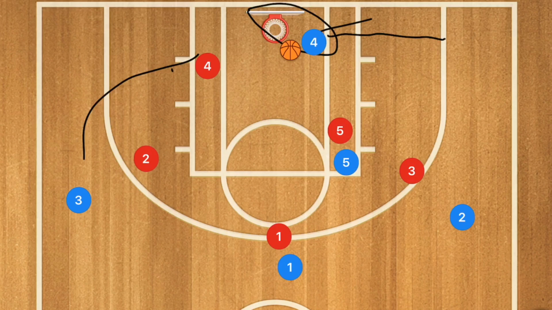And then you can also have multiple players attacking the baseline, because now player 4 red would be cut across to defend player 4 blue, in which case he would pass across to player 3. So there are so many different ways that you are able to attack a 3-2 zone defense that can give you easy baskets in that low post.